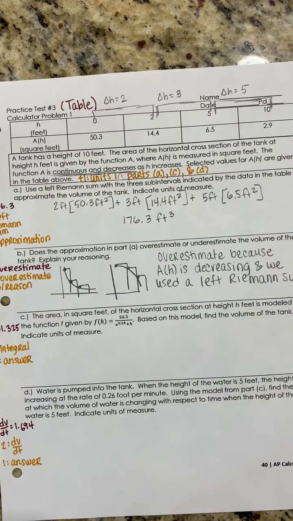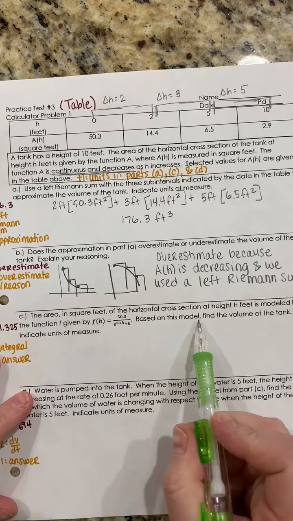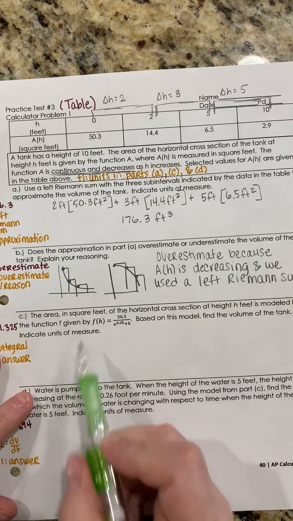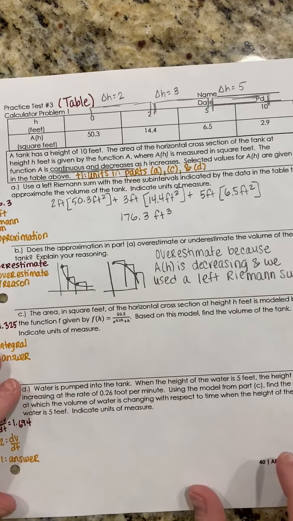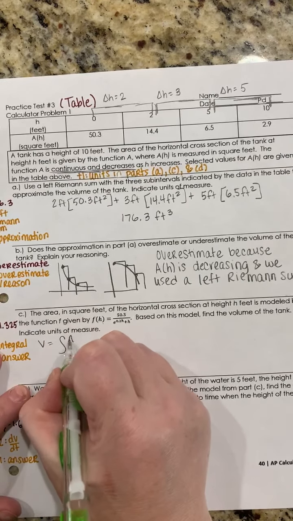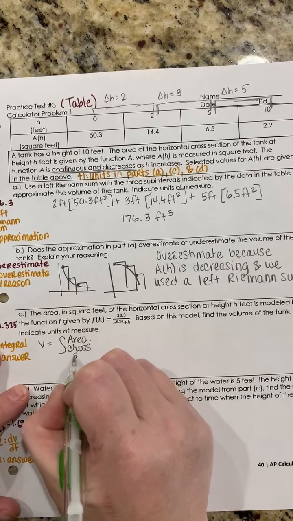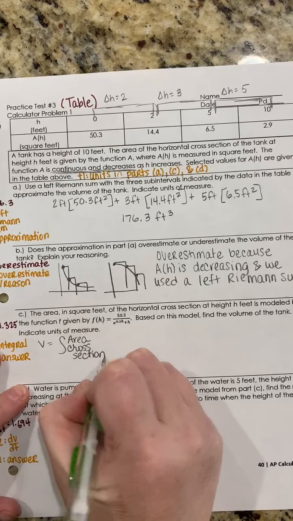The area in square feet of a horizontal cross section at height h feet is modeled by the function given by F of h. So this is area. Based on the model, find the volume of the tank. Indicate the units of measure. Guys, when I want to find volume, I integrate the area of the cross section. I don't have to figure out what it is.